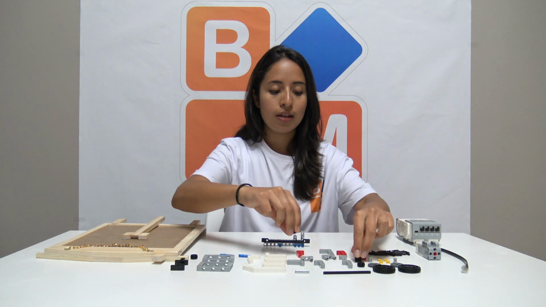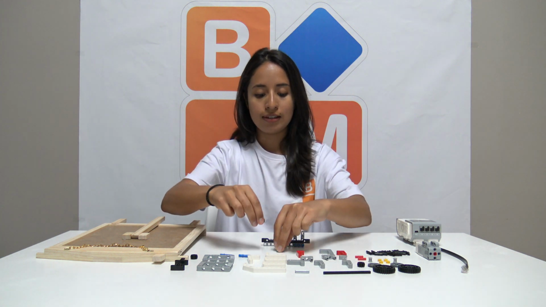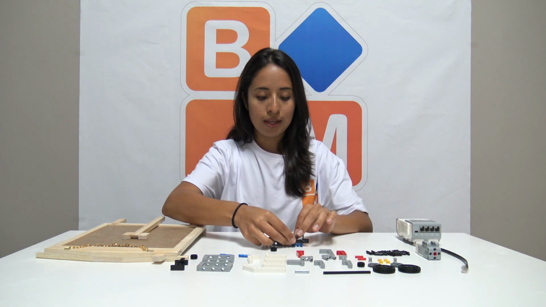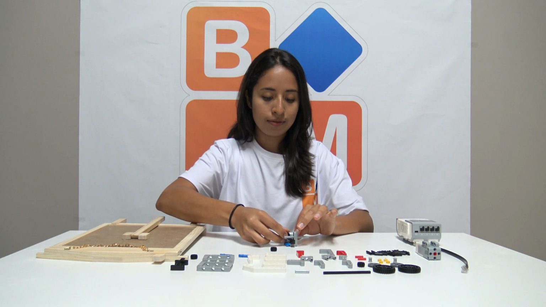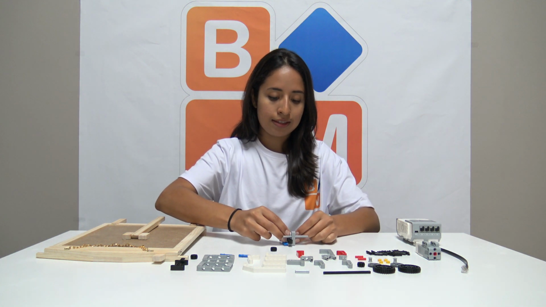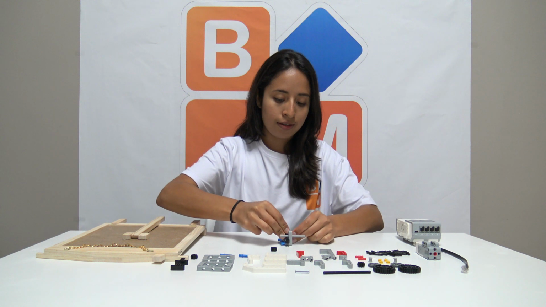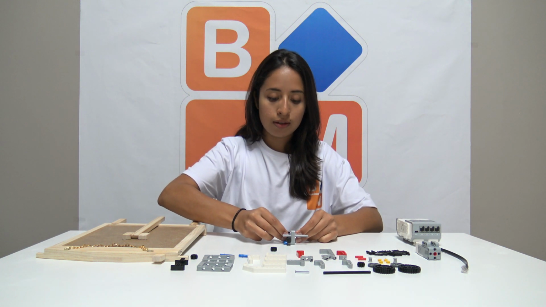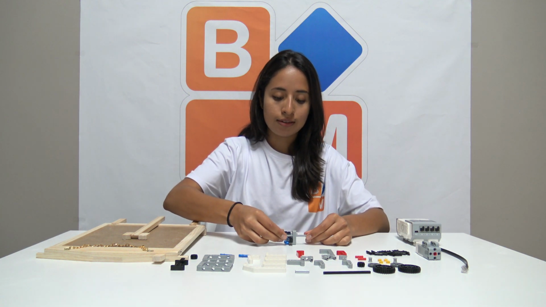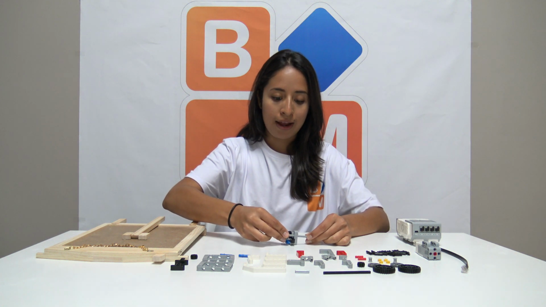Now take 2 double bevel gears of size 16 and put them into the axle so that it's laying right on top of the rack. So these two bevel gears will work as the pinions for our rack.